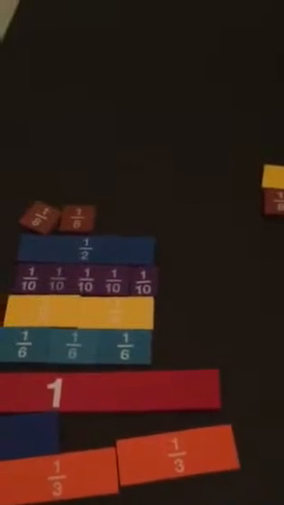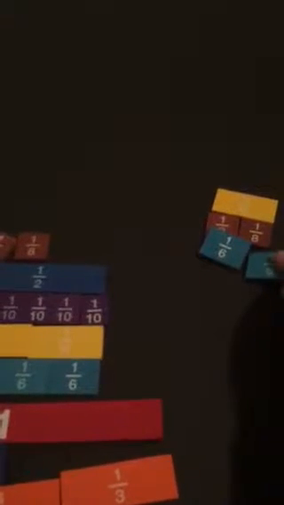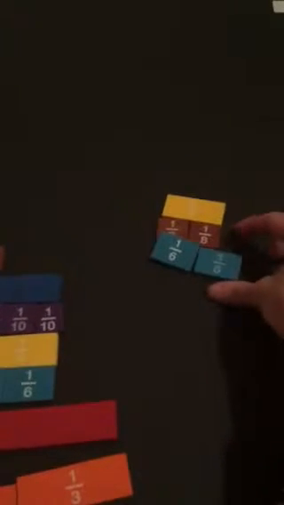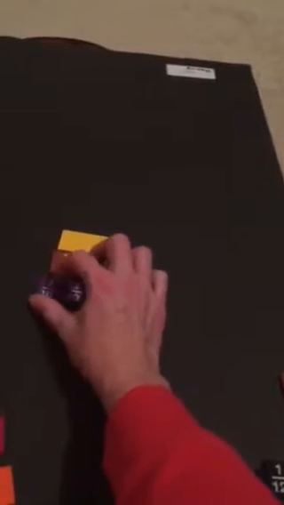Okay, let's start with 2/8. Let's try 2/6. Is that going to work? No, way too big. This means it's not equal. What about 2/5? No, still not equal. What about, could I do 3/10 maybe?